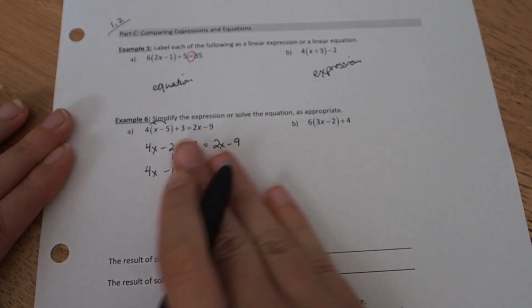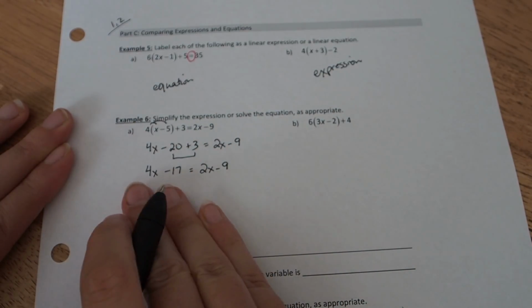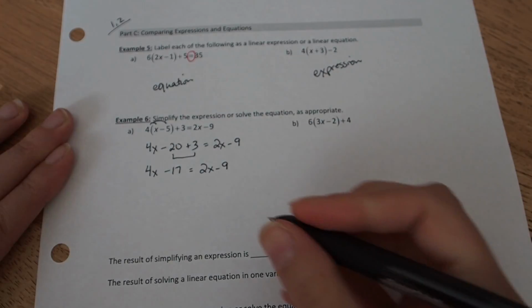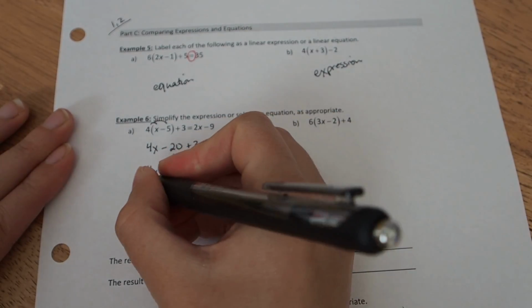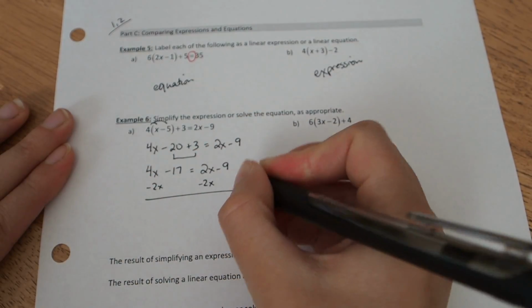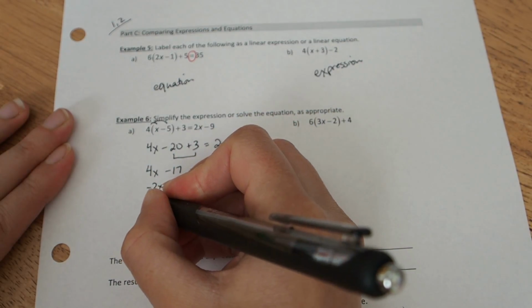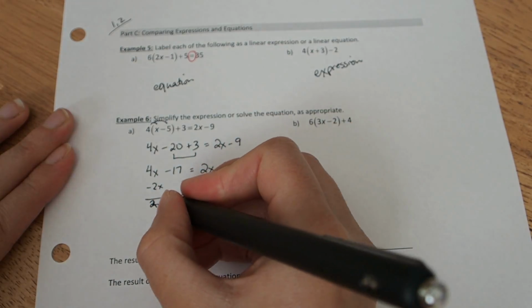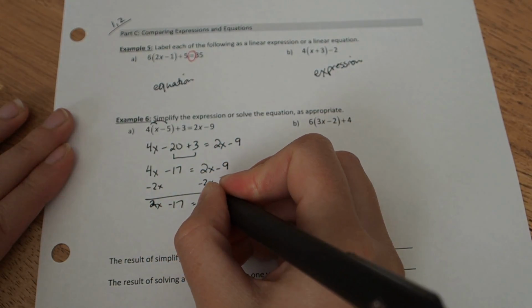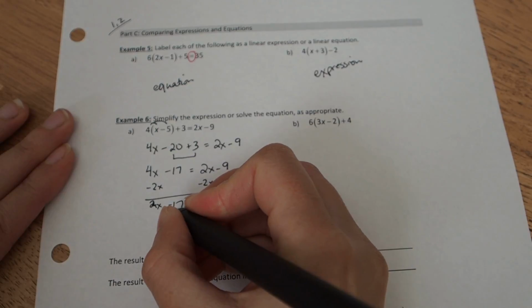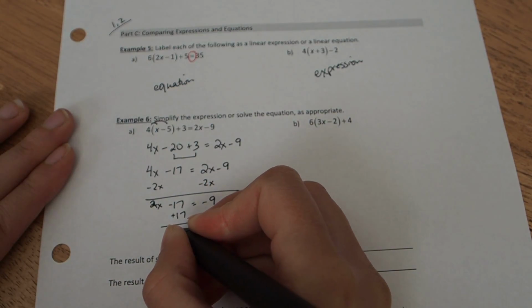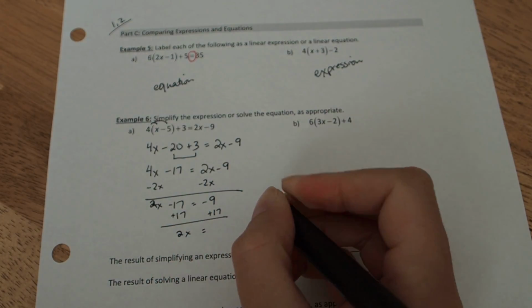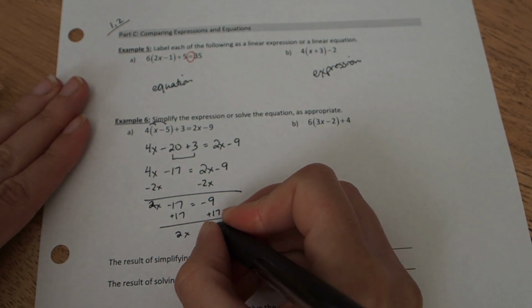That's where the expressions are both simplified, and now the equation work begins when I start moving things to the opposite side. So I'm going to begin by subtracting the smaller amount of x. I'm going to subtract 2x from both sides. That's going to give me 2x, since 4 minus 2 is 2, minus 17 equals negative 9. Don't lose your negative on that 9. Then you're going to add your 17 to both sides. That's going to give you 2x equals 8.